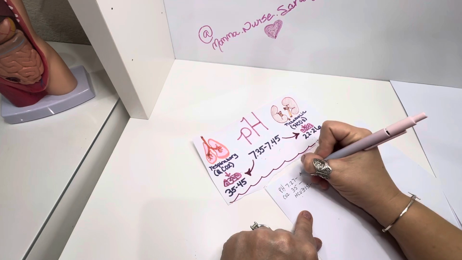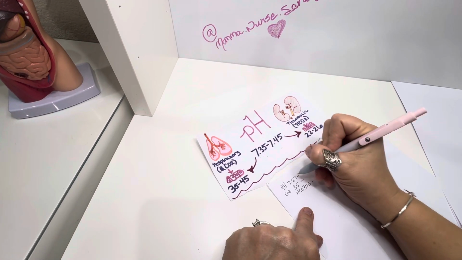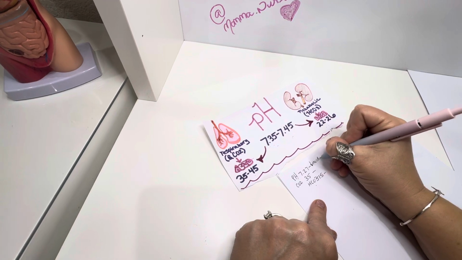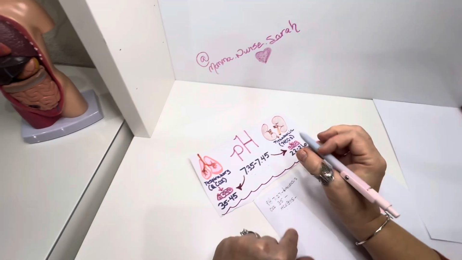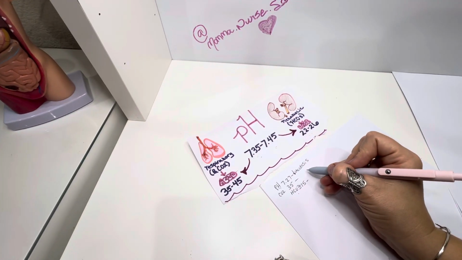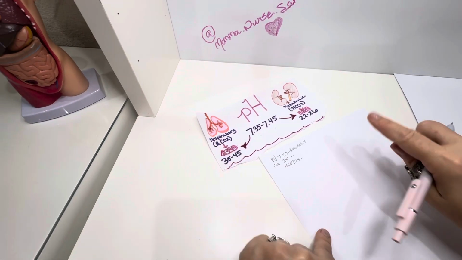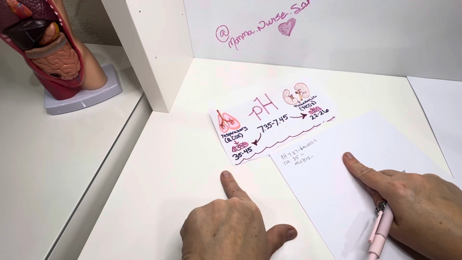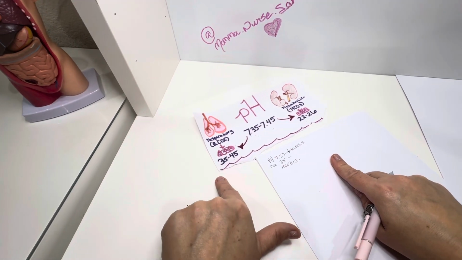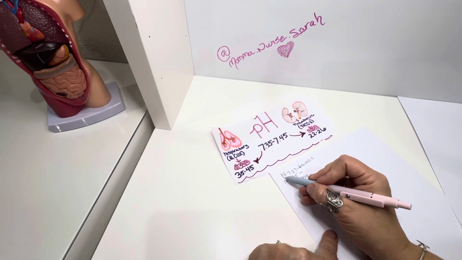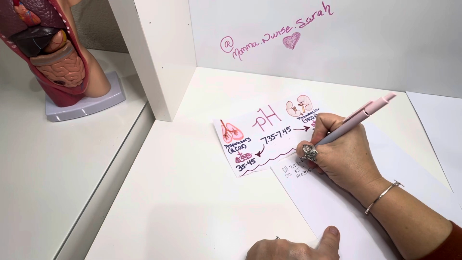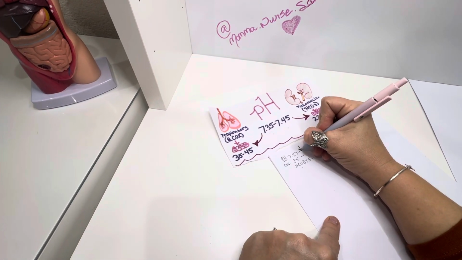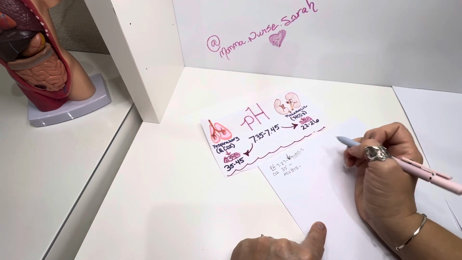So the first step is I want you to draw an arrow, up or down. So we know it's down. So this person is in acidosis. Now we just need to figure out if it's coming from the kidneys, if it's metabolic, or if it's coming from the lungs, if it's respiratory. So we looked at the pH, we drew our arrow. The arrows are one of the biggest things, so make sure you do that. Drew the arrow, it's acidosis.